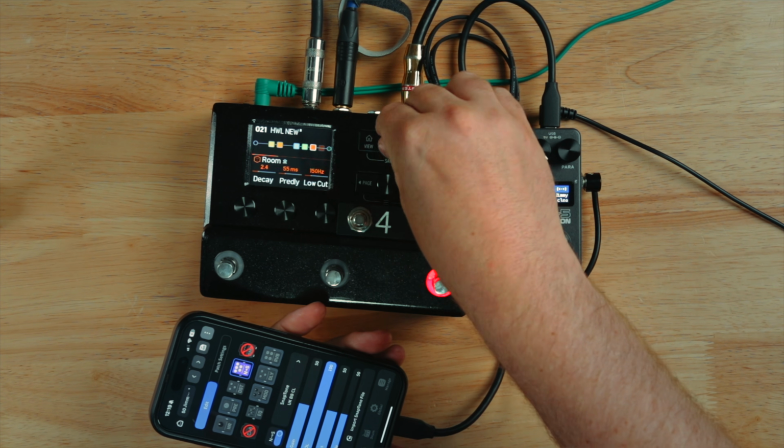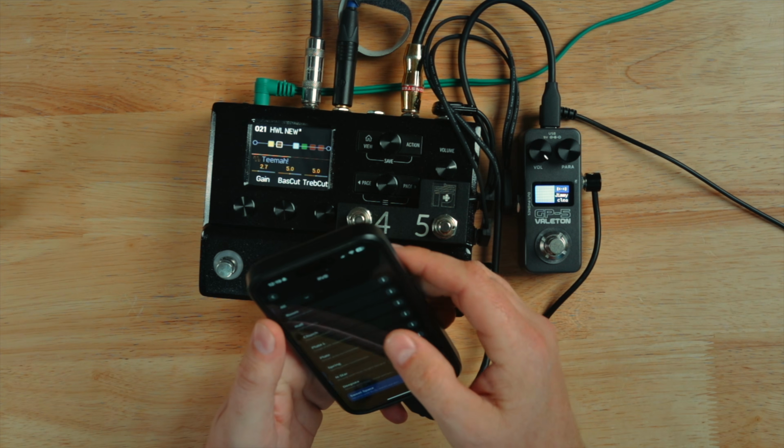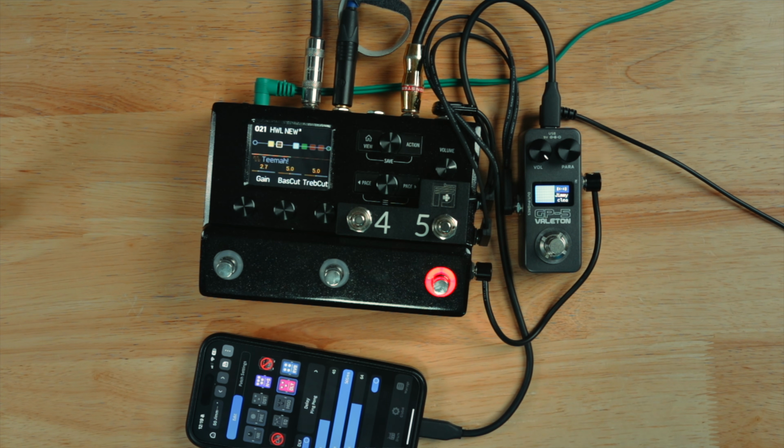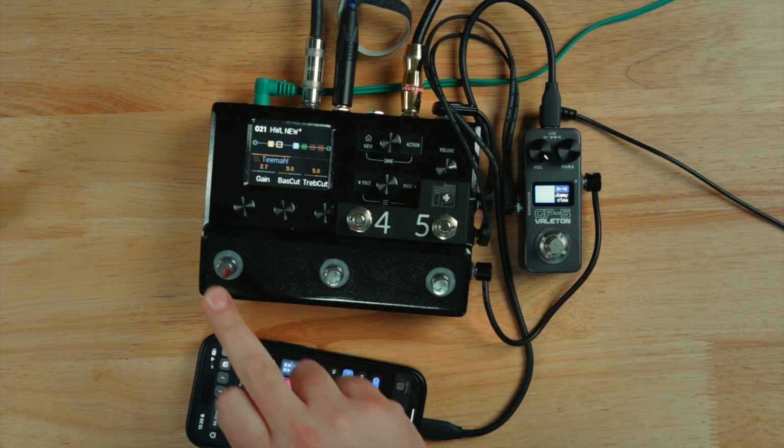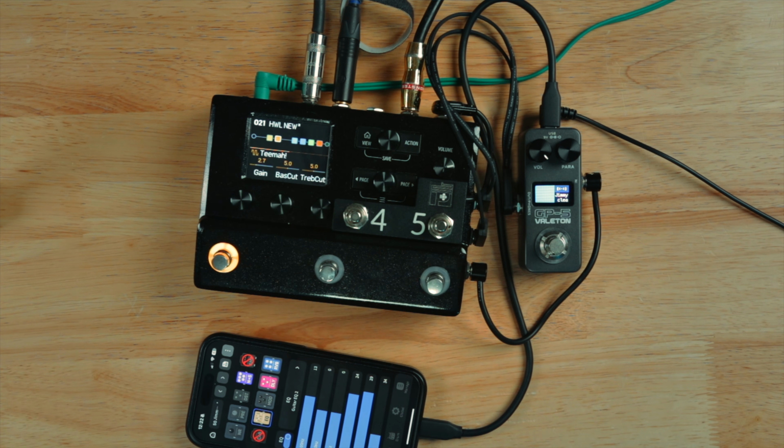Could turn these off and add some of my own from in here. I mean, that sounds cool.